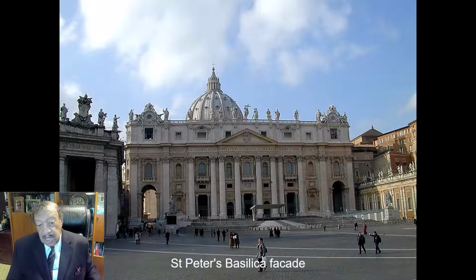And what you see there, St. Peter's facade, St. Peter's Basilica. A basilica is a church. Here's our Sistine Chapel over here on the right. Here is the front.